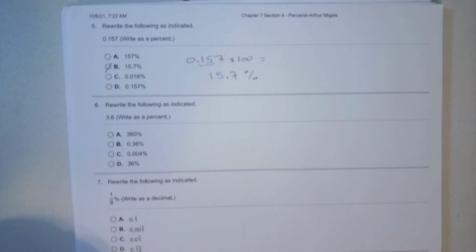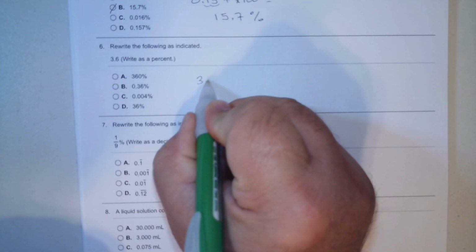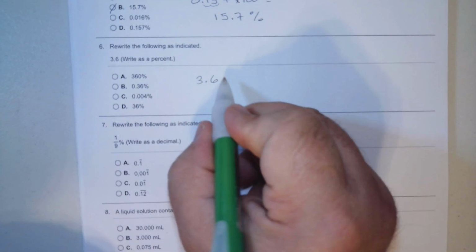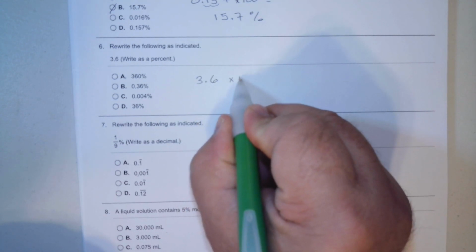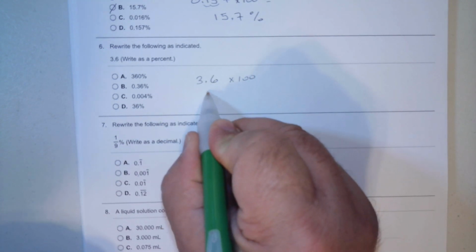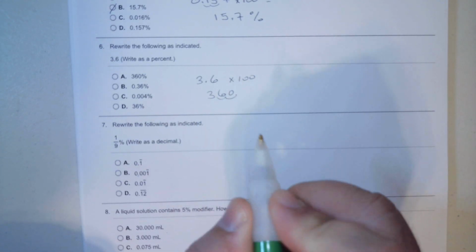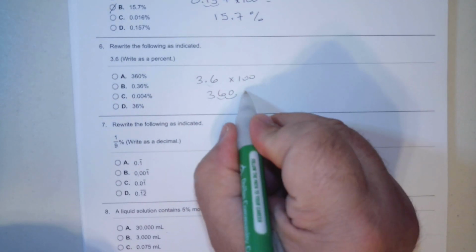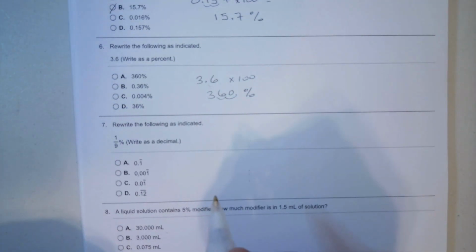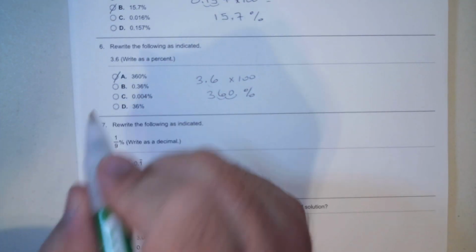B. Next, 0.6. Multiply by 100. That means move 2 spaces to the right. 1, 2, so it's 360%. So it's A.